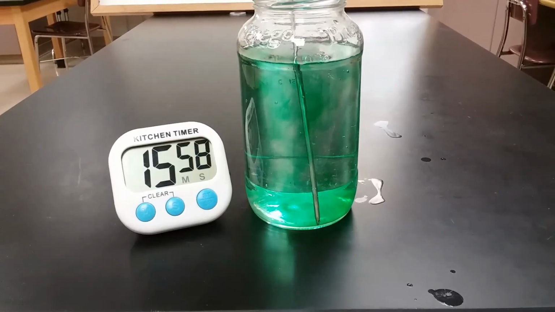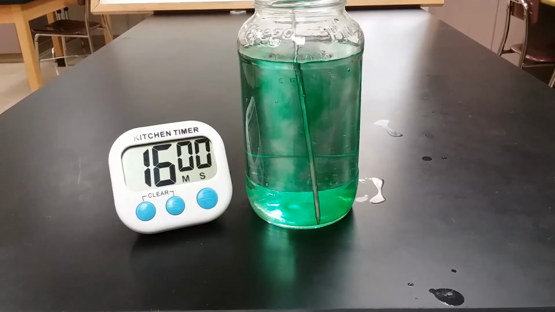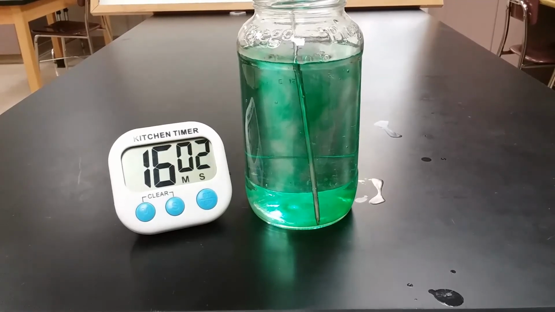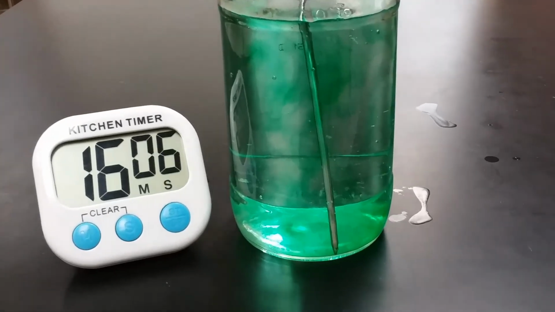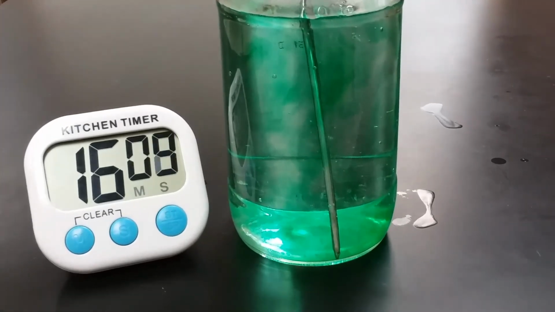We're coming up on the 16-minute mark. Let me try and move our camera in a little bit more. There we go. Now we can see that the dye is still moving through the jar. It has not completely mixed yet. We can see there are some open areas, so we'll continue to monitor.